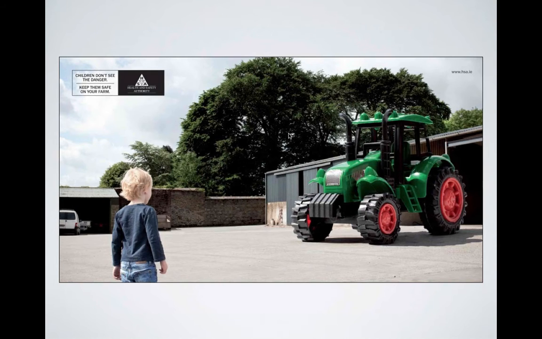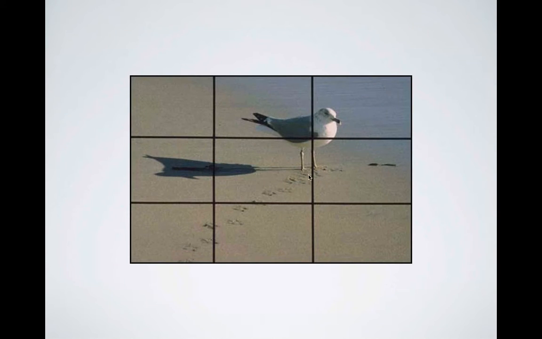The idea of balance also allows for the rule of thirds. The rule of thirds is an idea that at least I first learned about through photography, but it is applied in other disciplines as well. It works in video, in film, and also in more traditional visual art, painting, graphic design, what have you.